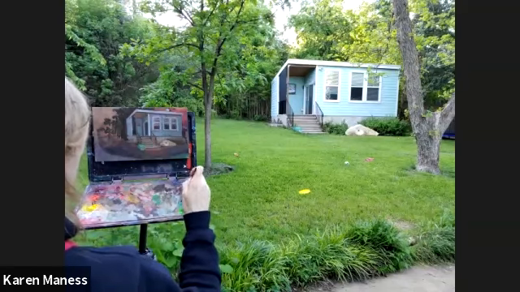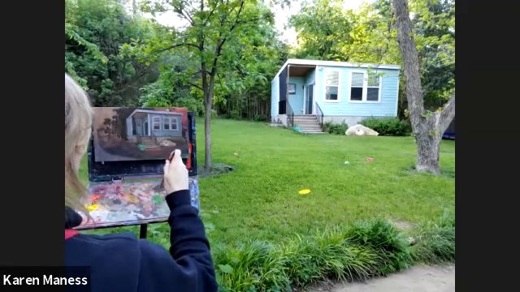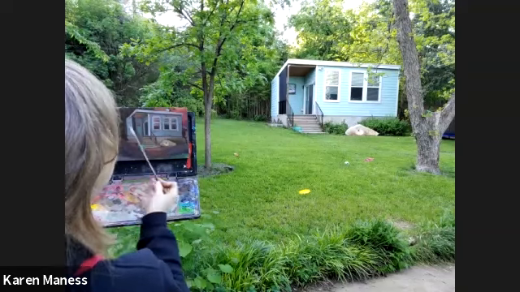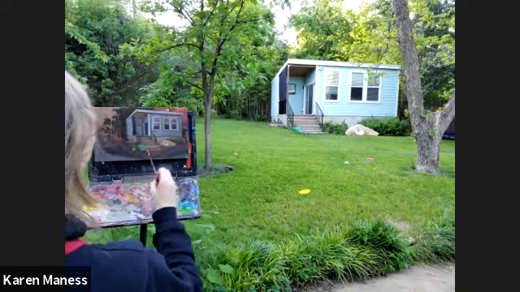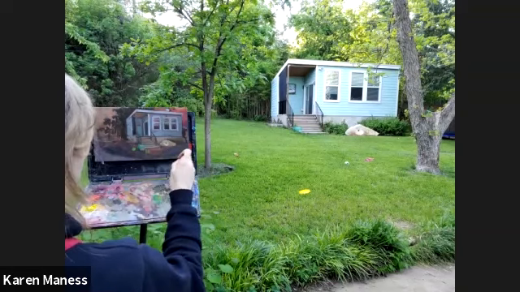I'm just gonna pick some grass. Thinking about how the day is kind of coming down.